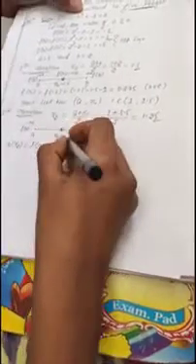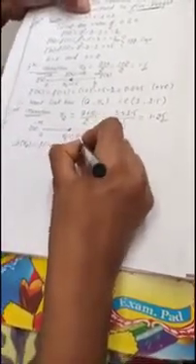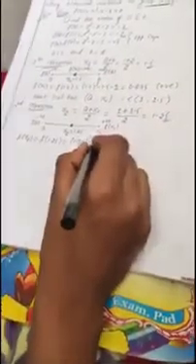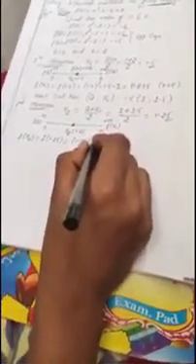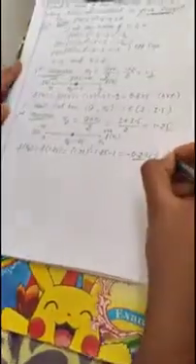Substituting in this function, we get 1.25 whole cube minus 1.25 minus 1. If you solve this, you get minus 0.2968. Here we get a negative value.